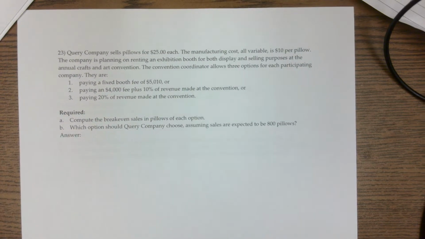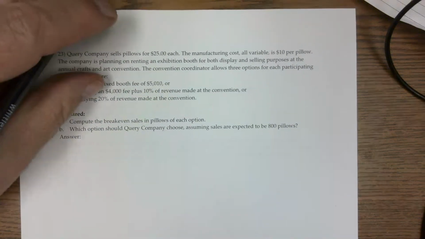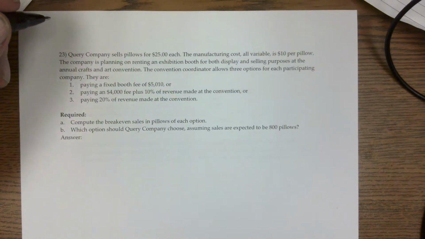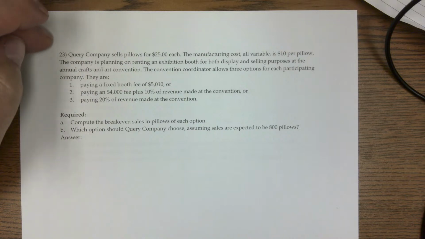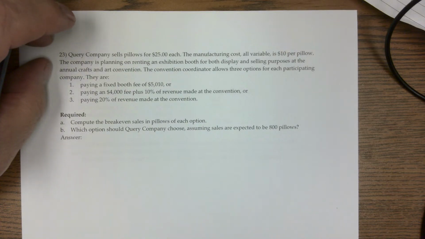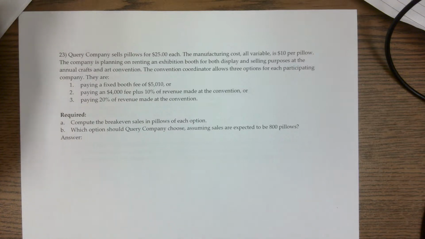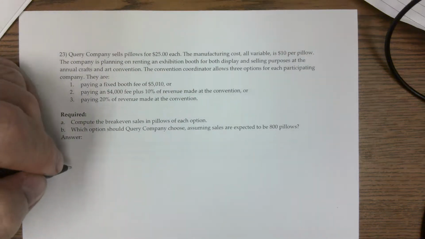Query Company sells pillows for $25 each. The manufacturing cost, all variable, is $10 per pillow. The company is planning on renting an exhibition booth for display and selling purposes. At the annual Crafts and Arts Convention, the convention coordinator allows 3 options for each participating company. They are paying a fixed booth fee of $5,010, or paying a $4,000 fee plus 10% of revenue, or paying 20% of revenue made at the convention. Compute the break even of pillows in each option.